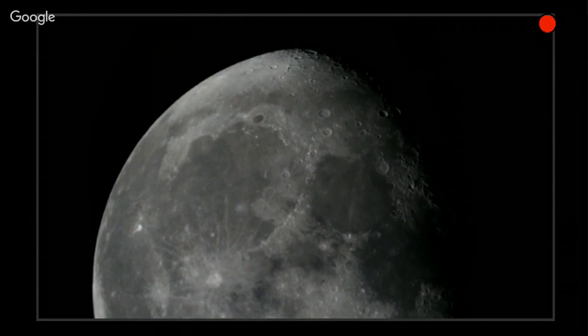It's very small. Yeah. So the double craters, the one on the left is Hercules, and the one on the right is known as Atlas.